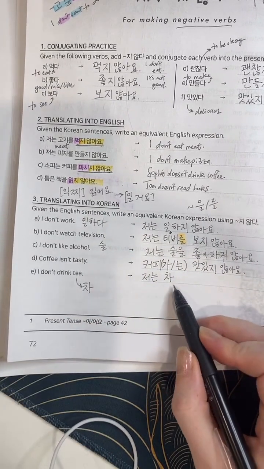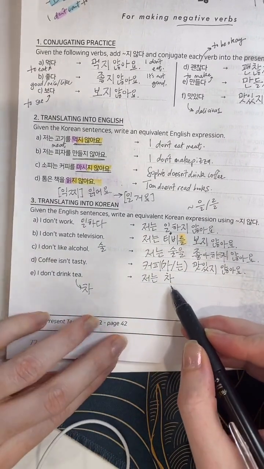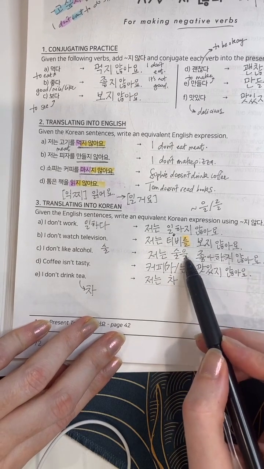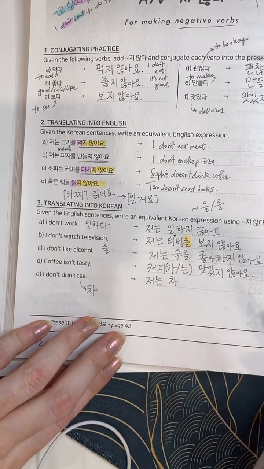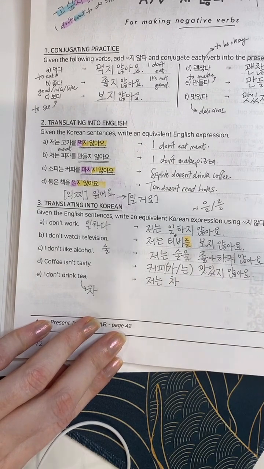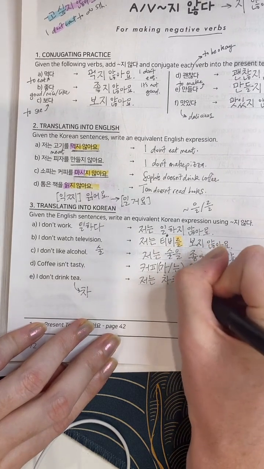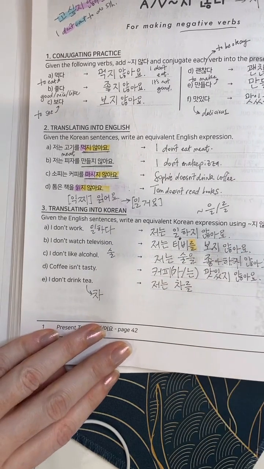Now, which particle do we need to use here? Which particle do we attach to cha? Do we use the object particle? Do we use the subject particle? Do we use the topic particle? Have a think about it. I see a lot of people saying the correct answer, which is 를. How do you know that it's 를?